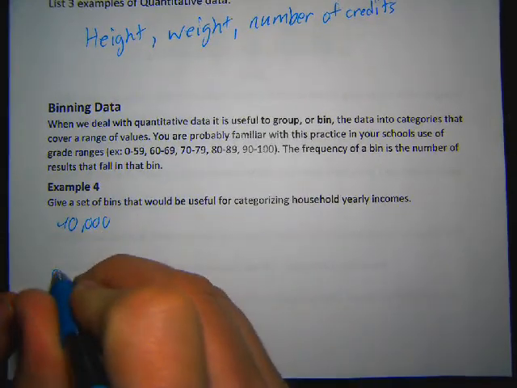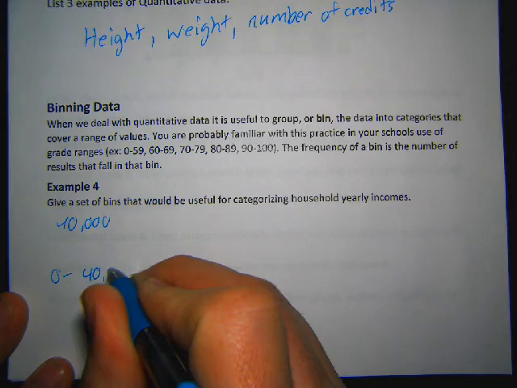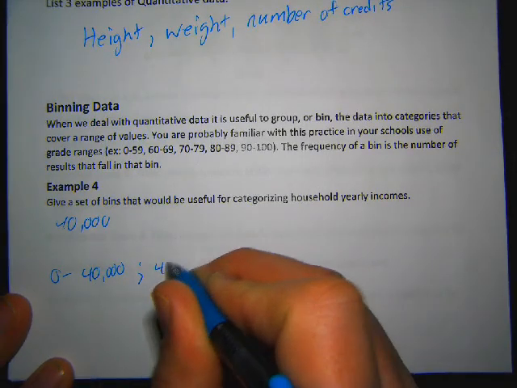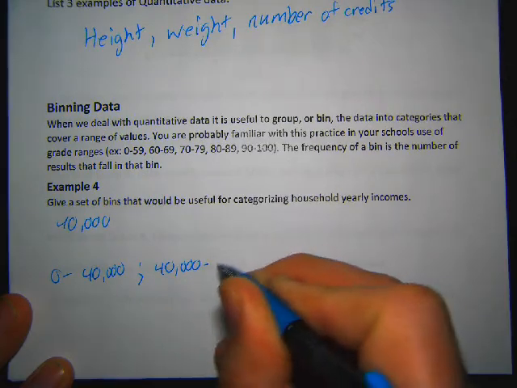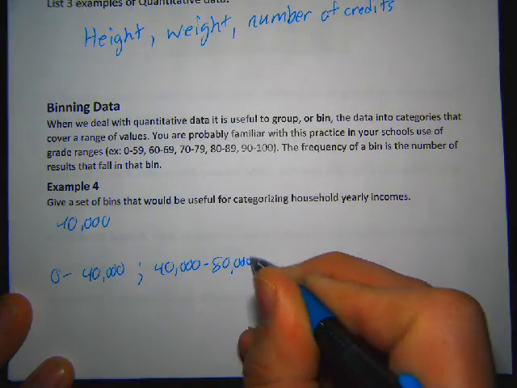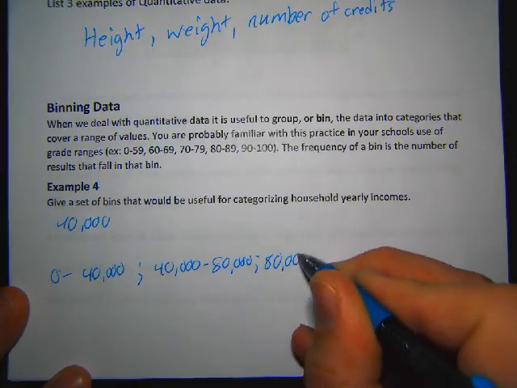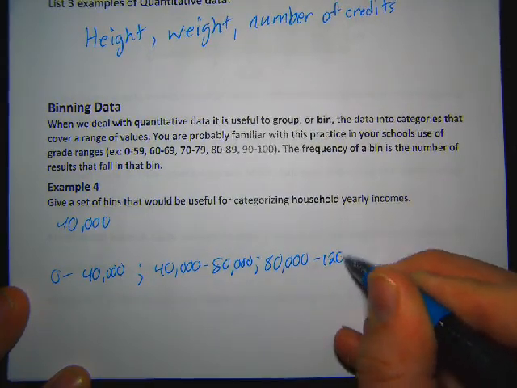So we'd have 0 to 40,000 as a bin. We'd have 40,000 to 80,000. We'd have 80,000 to 120,000.